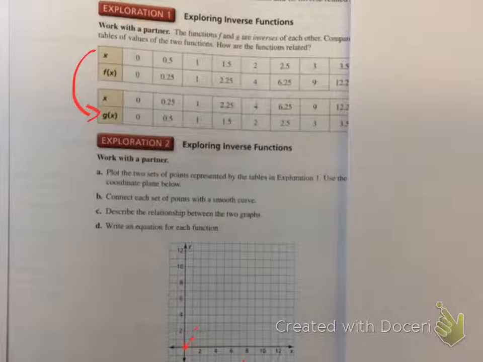All right, so now I'm on 2, 4. Okay, then I have 2.5. I go halfway between the line, and I go up to 6.25, right about there. And then I go to 3, 9. And then I'm going to 3.5. And then I go up to 12 1/4. And I connect that with a smooth line, as it says.